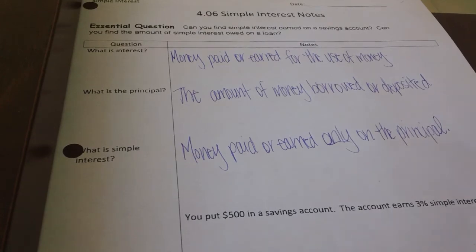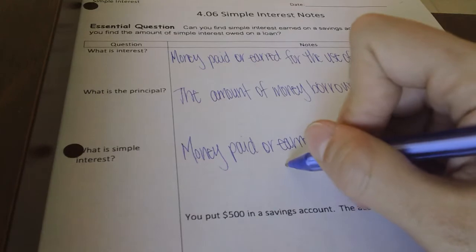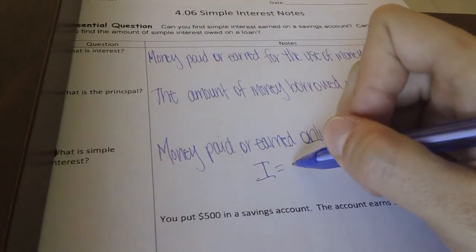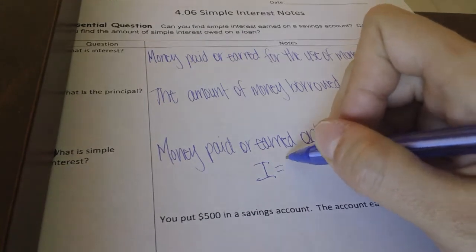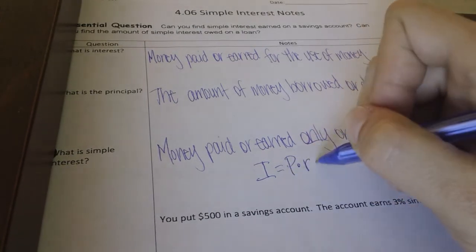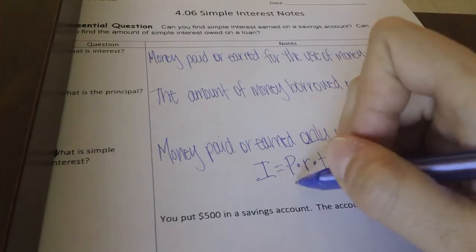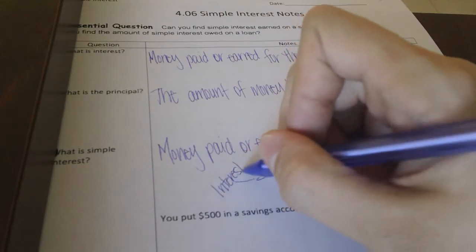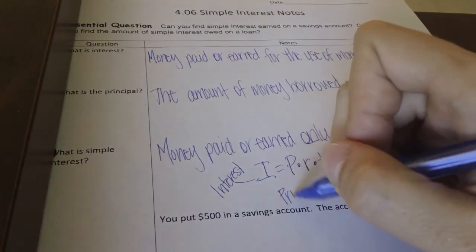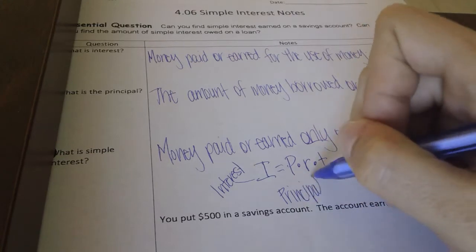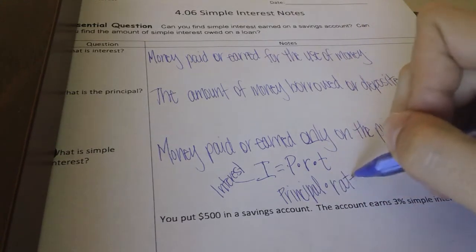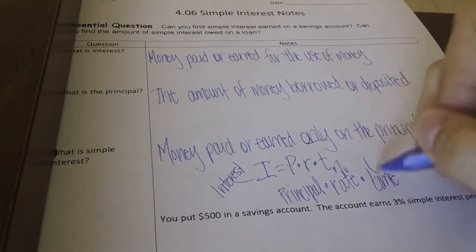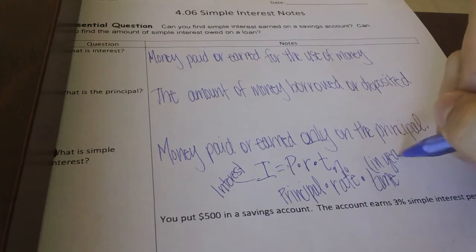And we find simple interest with an equation. It's interest equals the principal times the rate times the time. So interest is the principal times the rate, or a percentage, times the time, and the time has to be in years.